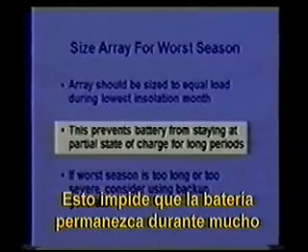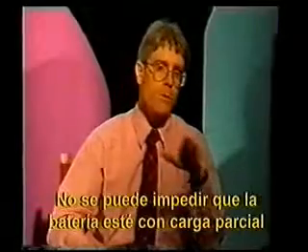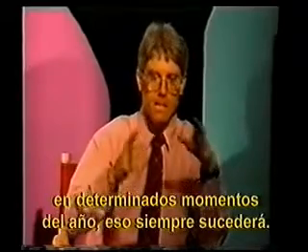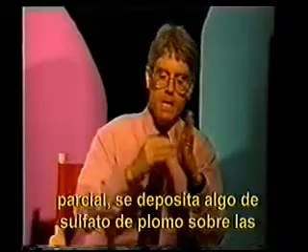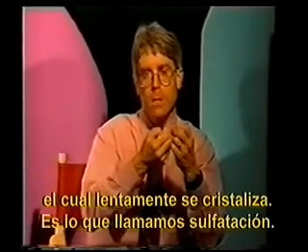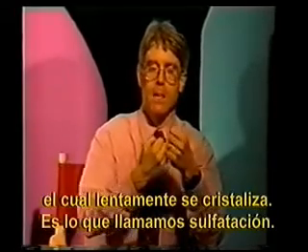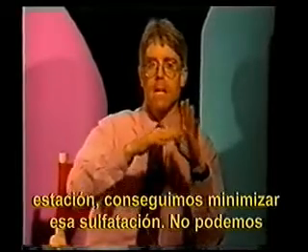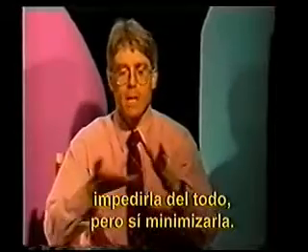This prevents your battery from staying at partial state of charge for too long of a period. We can't prevent the battery from being at partial state of charge throughout a year. That's always going to happen. And the danger is, when a battery is at partial state of charge, it's got some lead sulfate sitting on the plate. That lead sulfate can slowly crystallize into lead sulfate crystals. That's what we call sulfation. What we're trying to do by sizing the array for the worst season is minimize that sulfation. We can't prevent it, so the best that we can do is to minimize it.